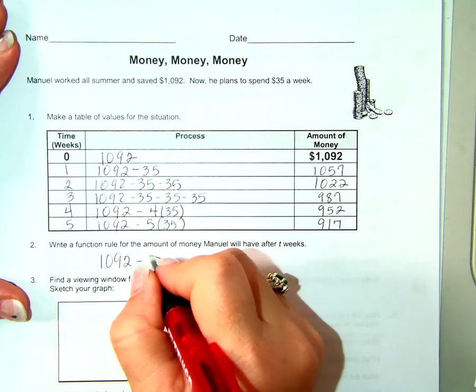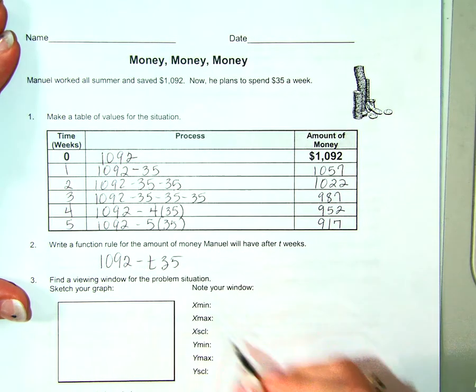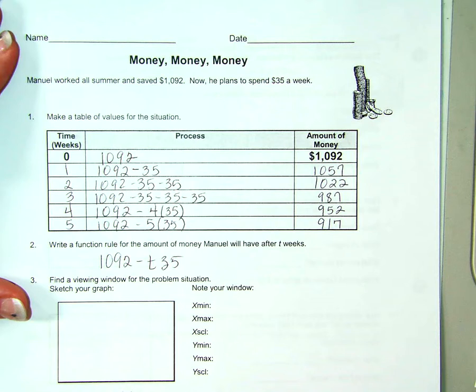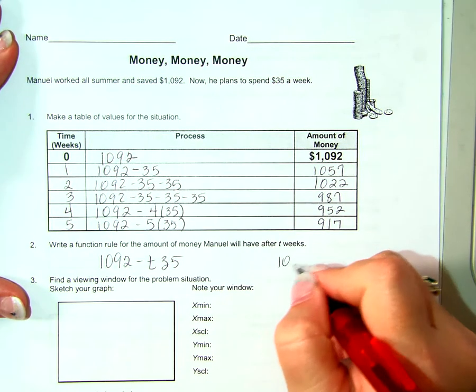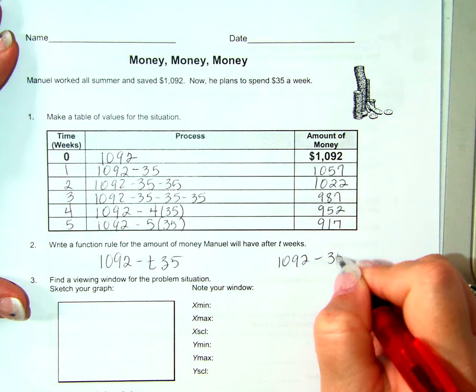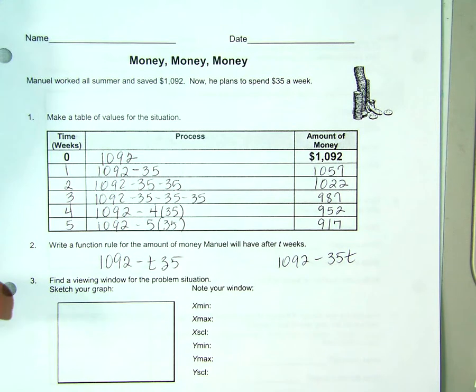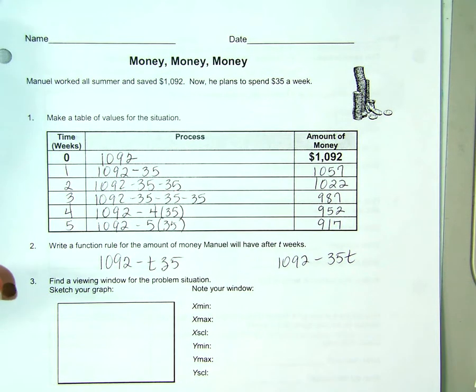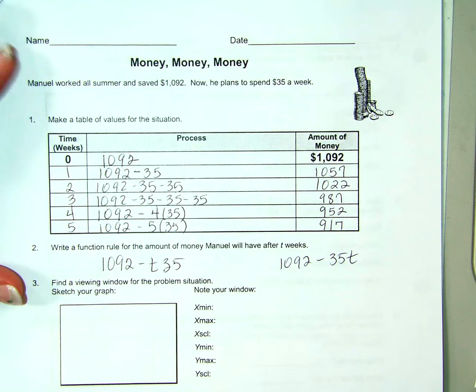1092 minus t 35s? Okay, well I just heard somebody say something completely different. They just said 1092 minus 35t. Oh, that's not completely different? Oh, okay, good. Is it the same? Are we good? Okay, so tell me why I wrote down the wrong answer then.